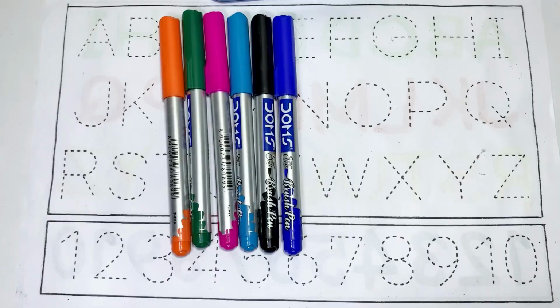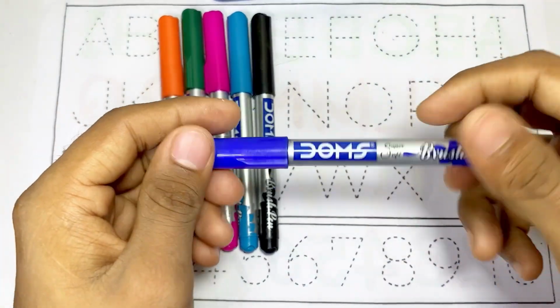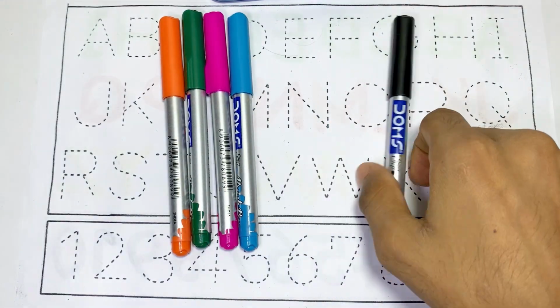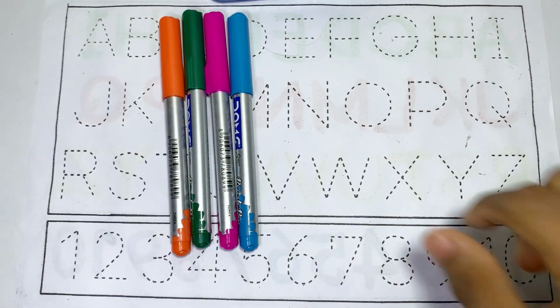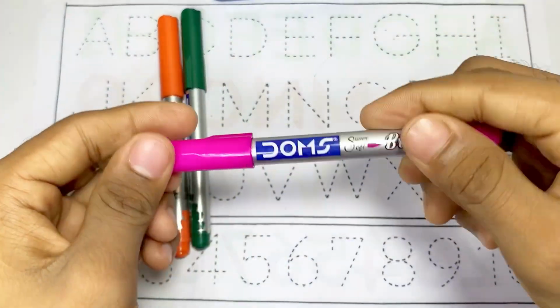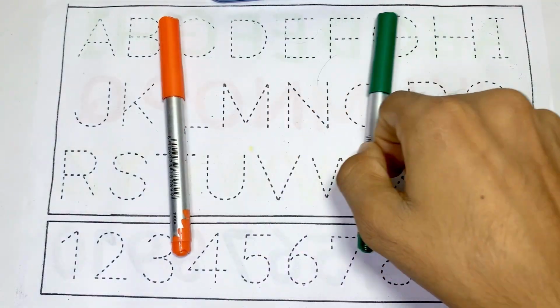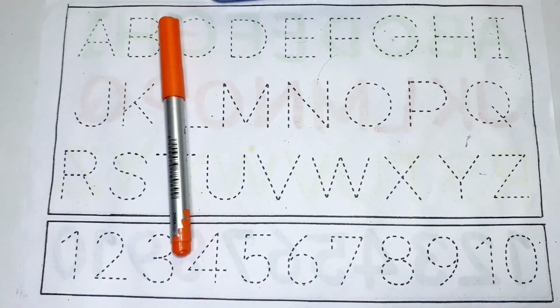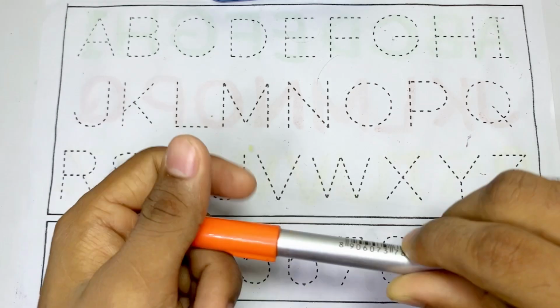Yellow color, blue color, black color, sky blue color, dark pink color, dark green color, and orange color.